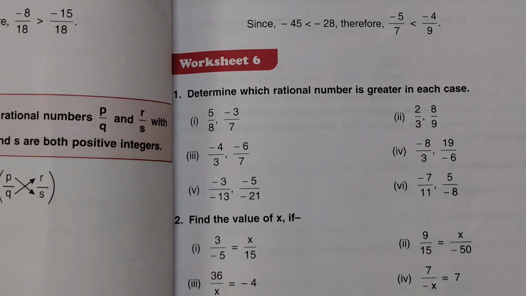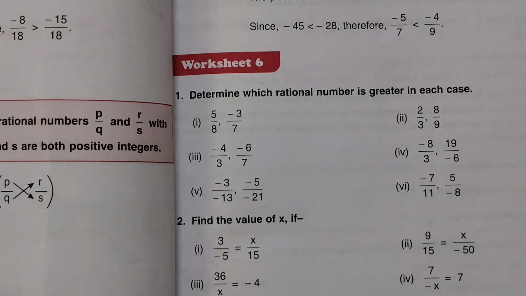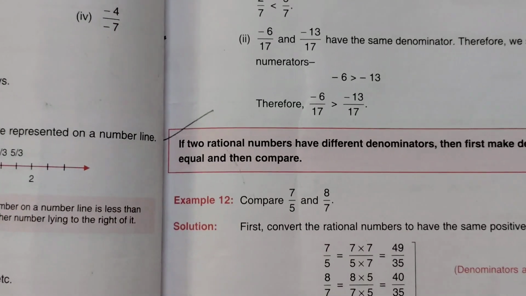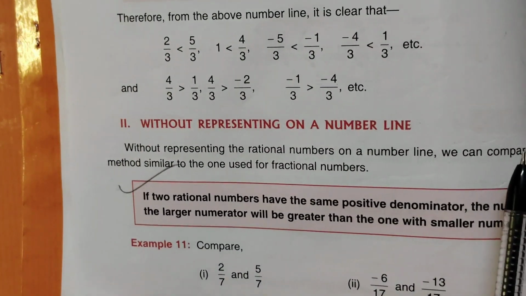Hello students, we are going to start worksheet 6. Before starting worksheet 6, we'll just go through the examples. Just see the basic thing. Come on page number 12.